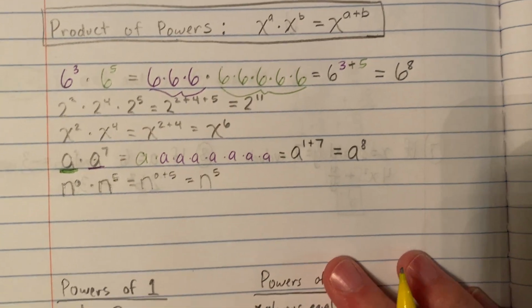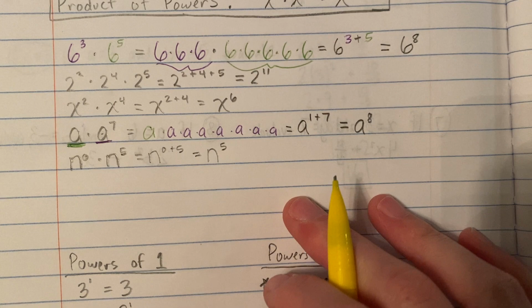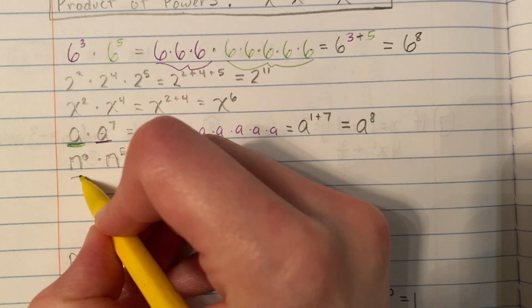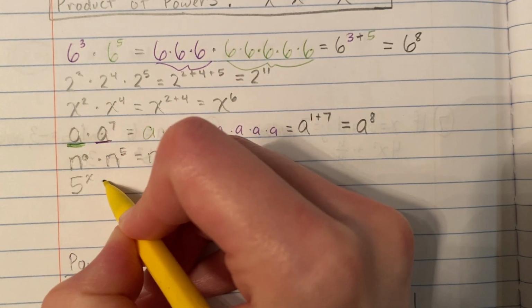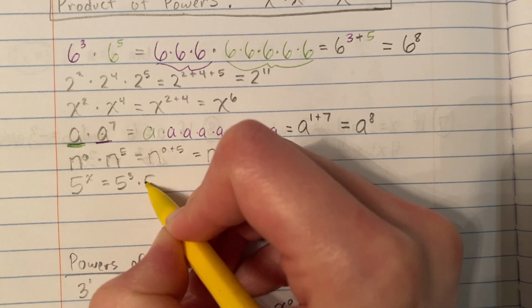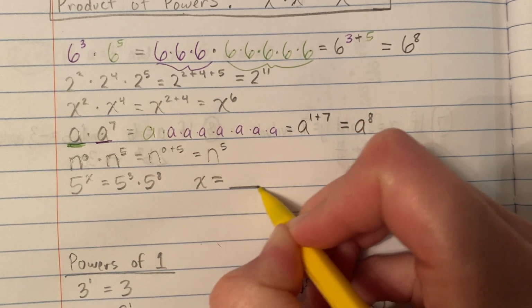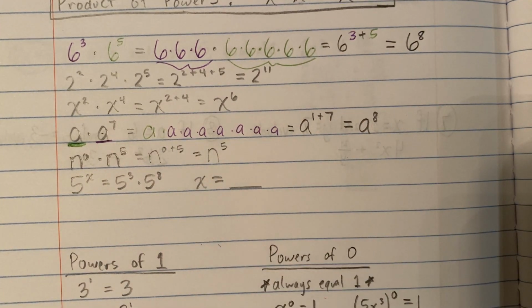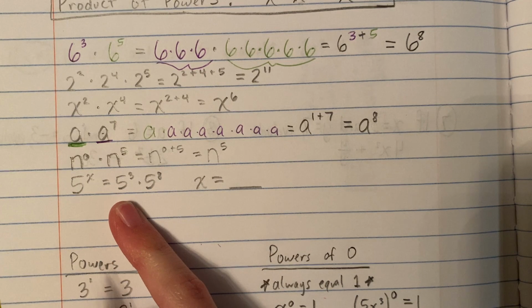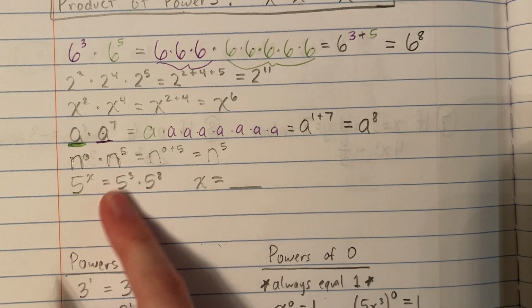Okay, and now let me show you a couple of problem types you might get. Here's a problem. I have an x over here, but on this side I have 5 to the 3rd times 5 to the 8th.